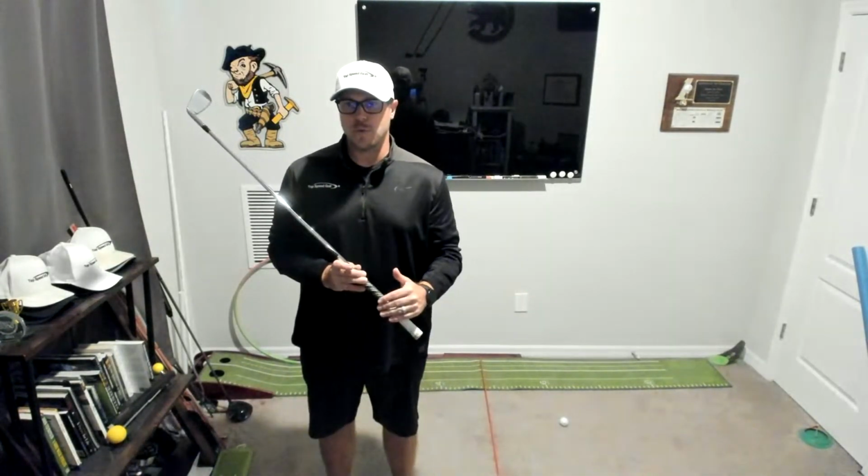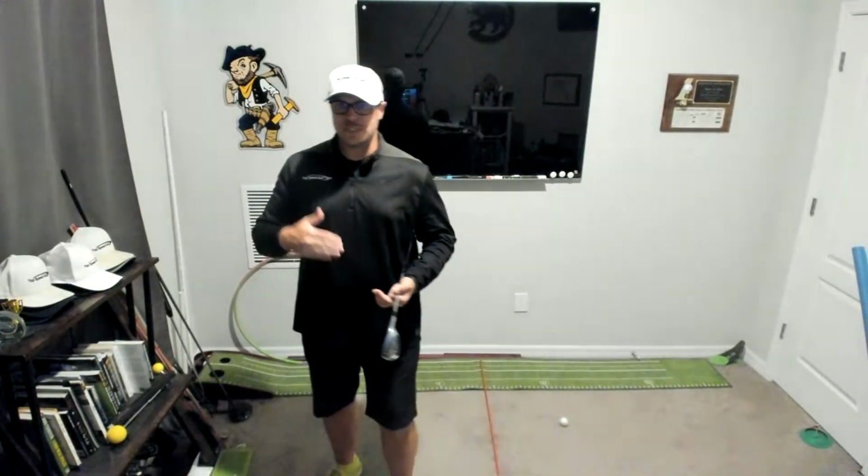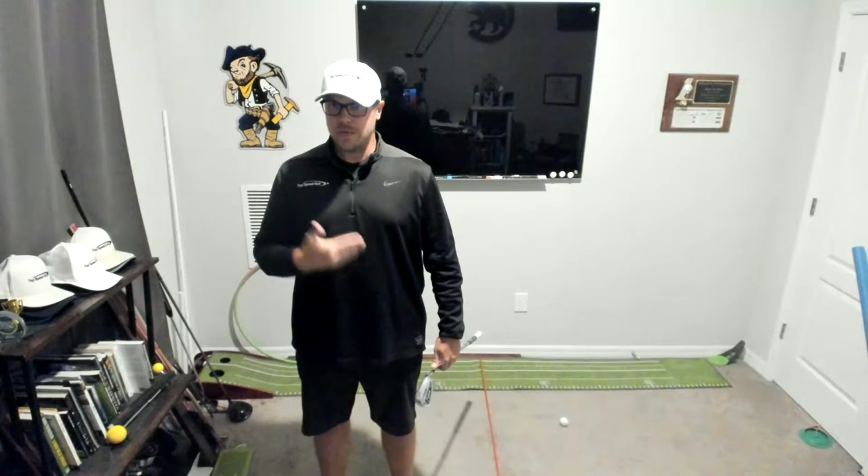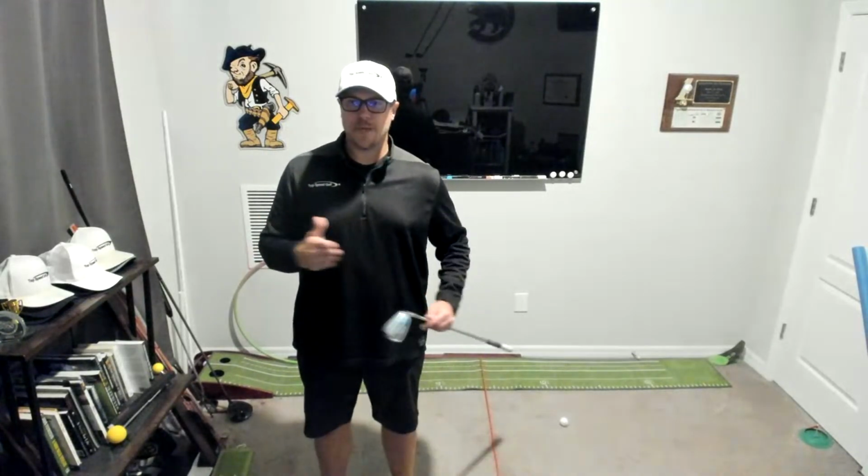Get the face less open, so that way you can come into impact with a square face. Because if you have a really open face at the top, you may tend to have a more open face at the bottom. So it's not the worst thing in the world if you're open at P4. I would pay attention to what's happening at P7, impact, and then look at what's happening in the swing that could be leading to that.